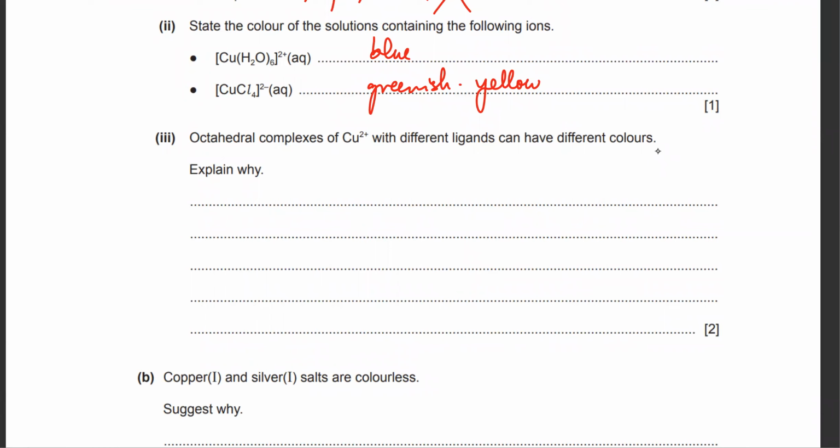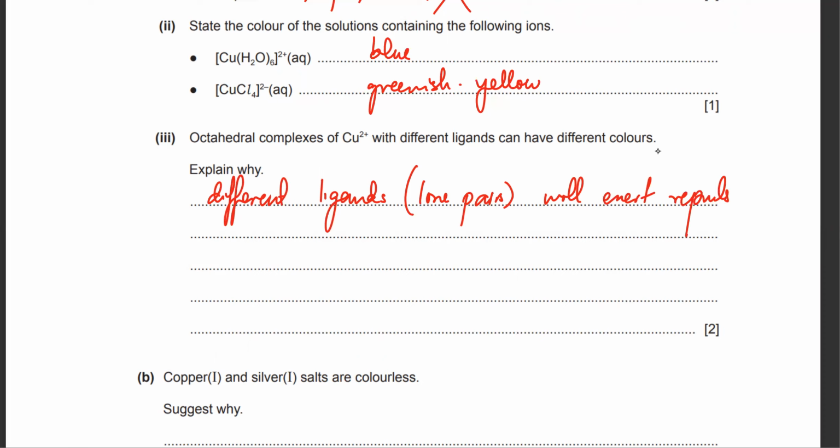So first one is different ligands, right? Specifically their lone pairs will exert a different repulsion on the d subshell.